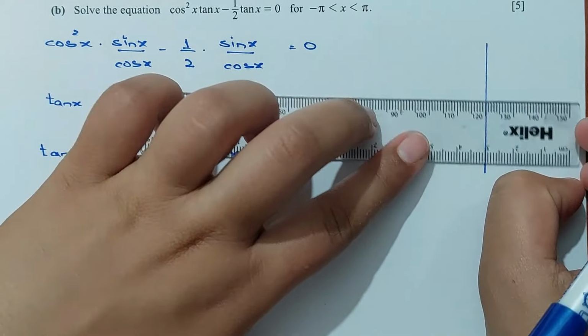So 2.6 minus 2.3 over 30 minus 15. 2.6 minus 2.3 is 0.3, 30 minus 15 is 15, and 0.3 divided by 15 gives 0.02. This would be the slope.